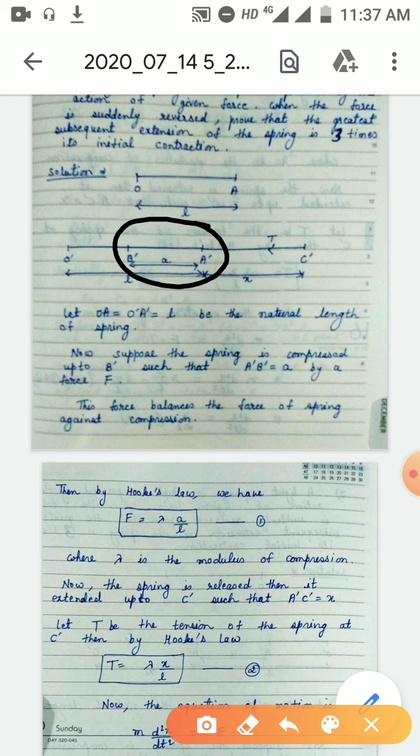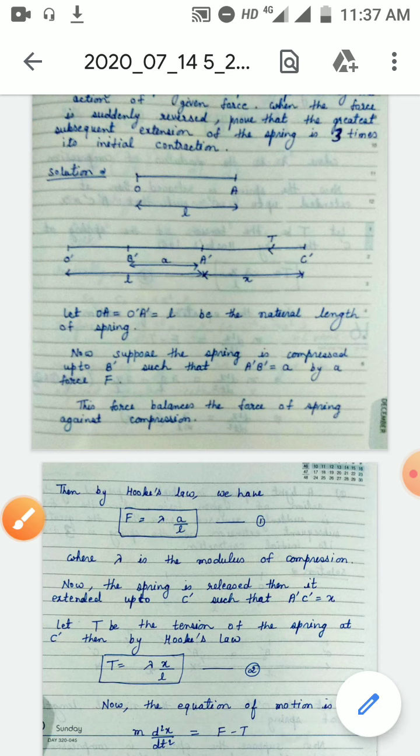So F is equal to lambda a by L, give it as equation 1, where lambda is the modulus of compression. Now the spring is released, then it will extend up to C dash such that A dash C dash is equal to x.